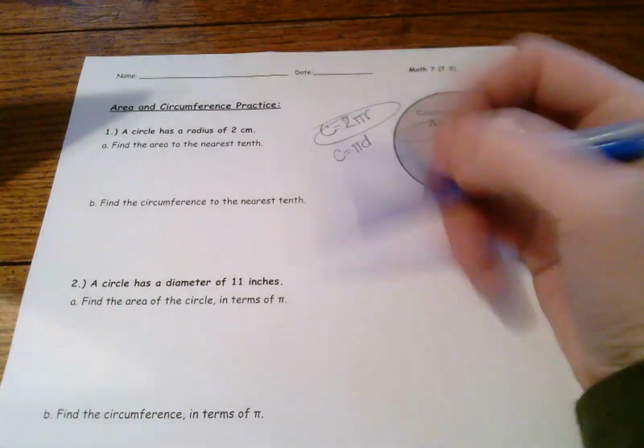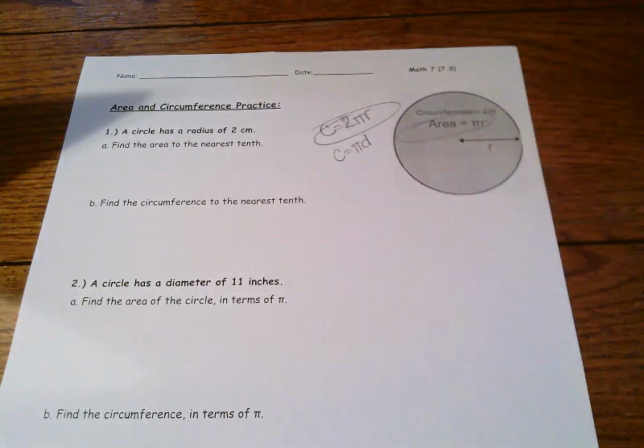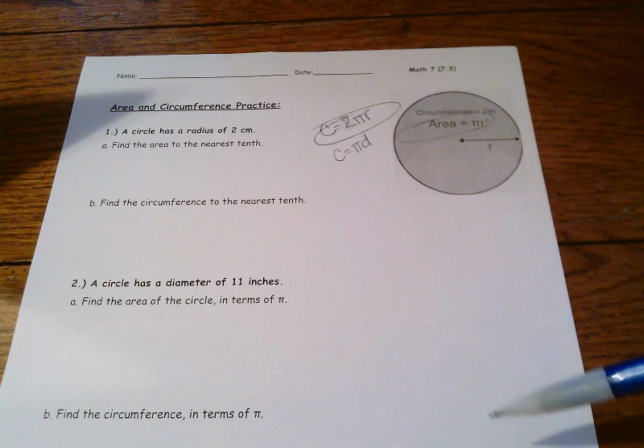So you have two circles, one with a radius, one with the diameter, finding the area and the circumference of each. There's also a blast from the past to try. Remember, this is your time to practice on your own without me, so go ahead and take a moment, pause the video, and practice.